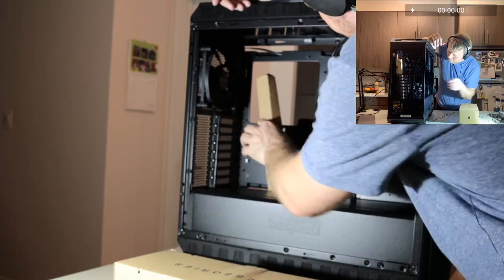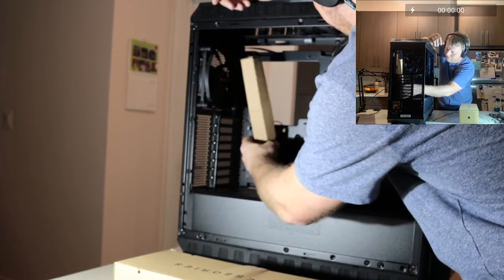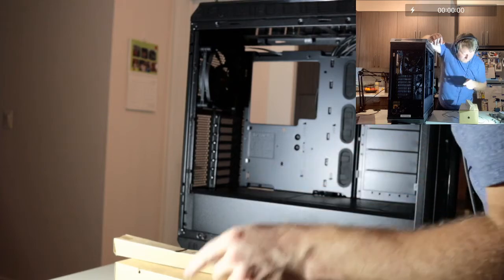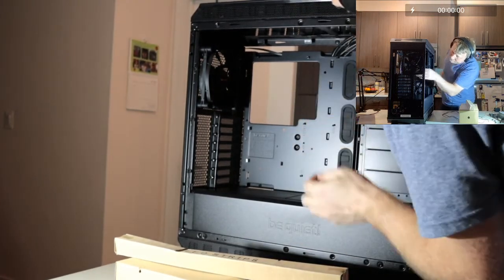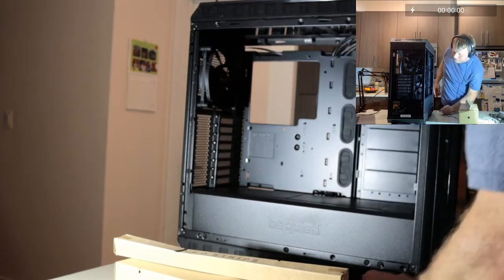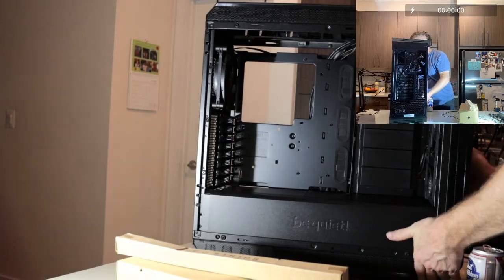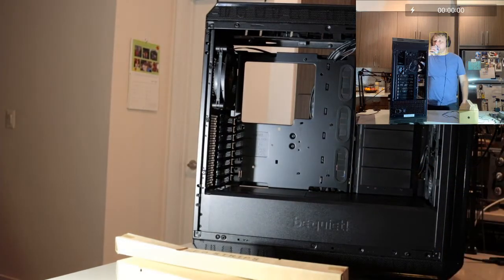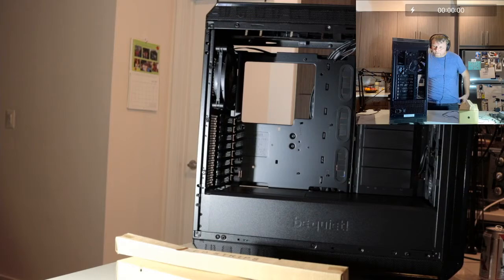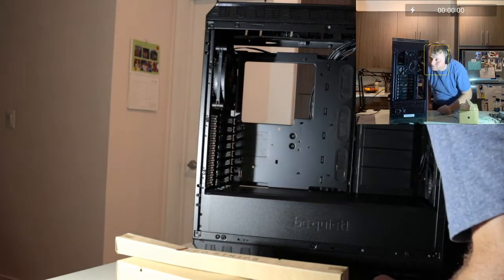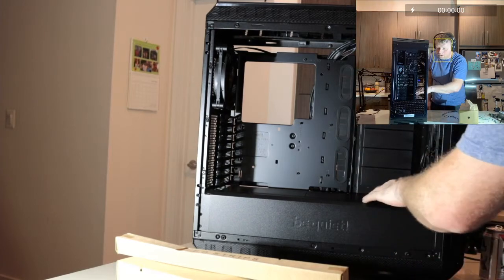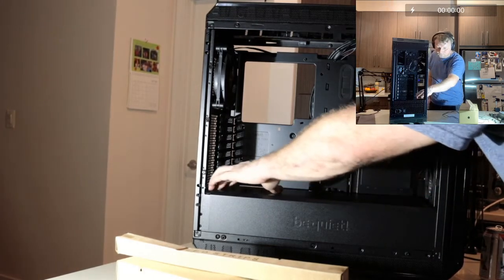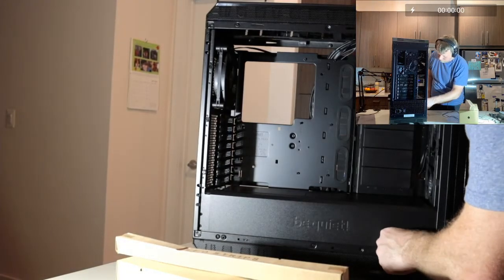Bada boom, bada boom. It's like Christmas. Find all these little Christmas gifts in here. Whatever that is. Don't need that. Damn. I love it. I love the fact that there's just a lot of room. I wish I could get the light better. I don't even know what goes down here. I don't even know.